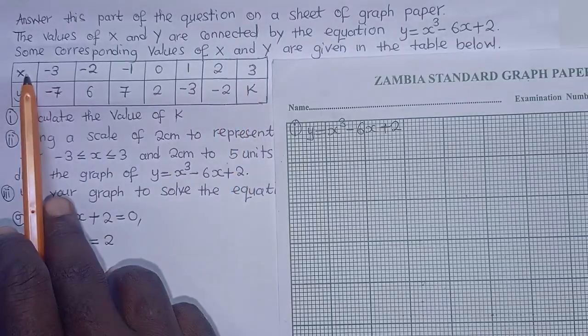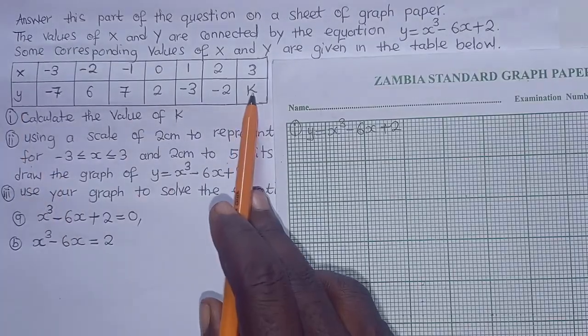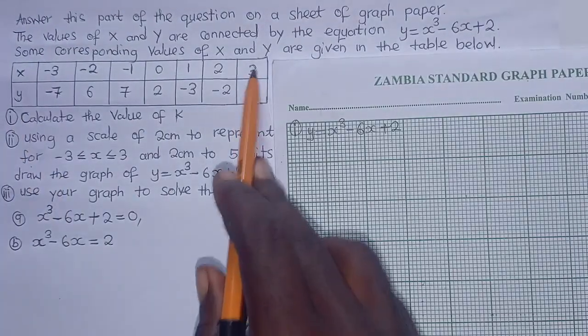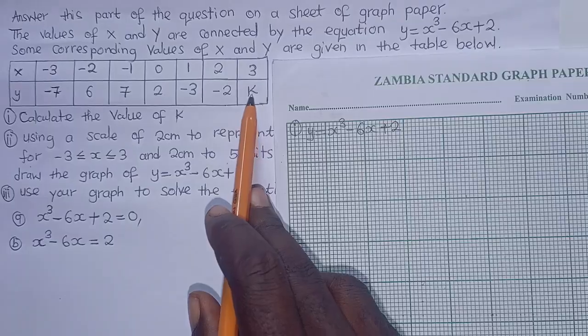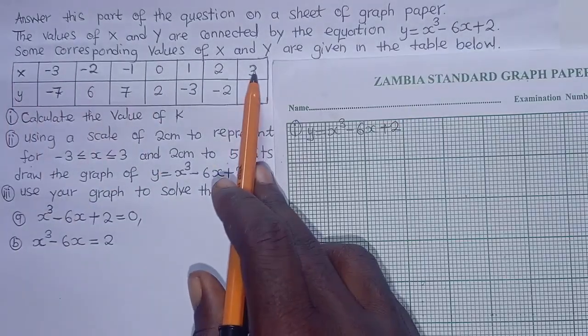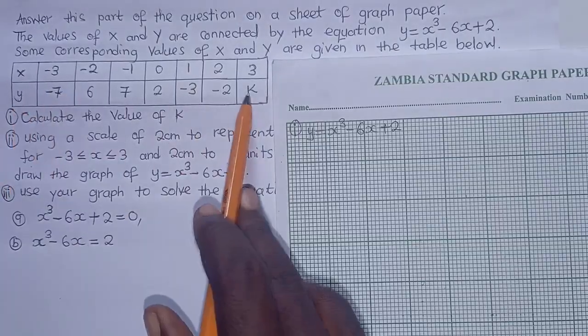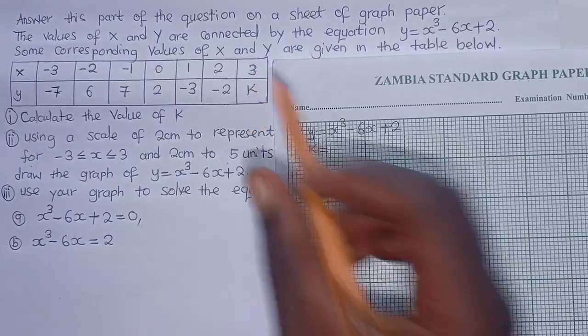The 3 is there. So this is to tell us that where there is y, we shall put k. On top, these are corresponding. You can't get this one and that one. No. If there is k, you check the one on top. X is 3, y is k. So where there is y, I put k. Then where there is x, I put 3.